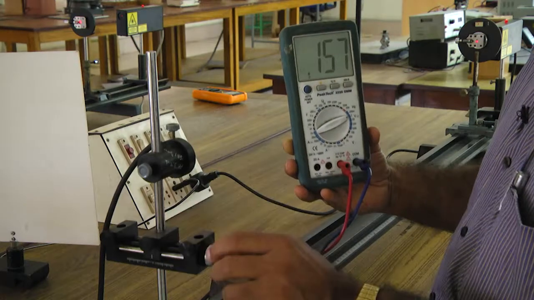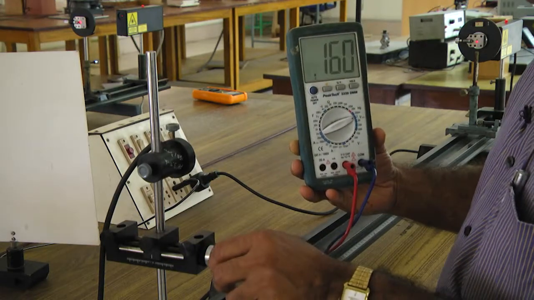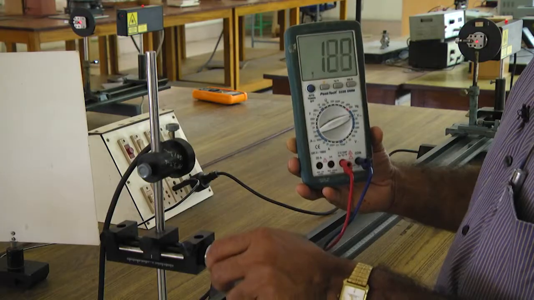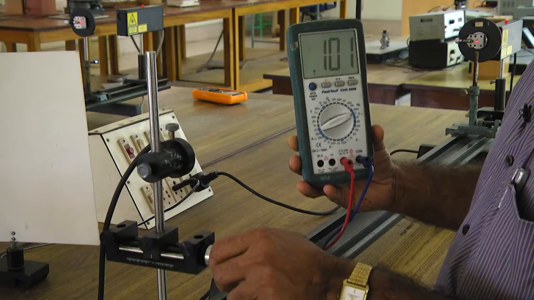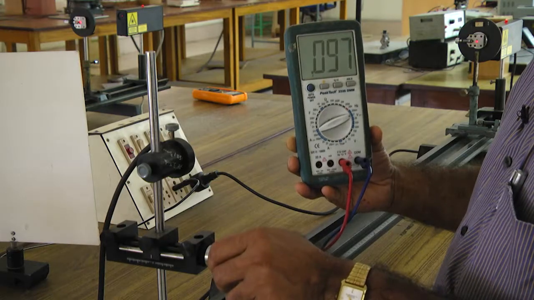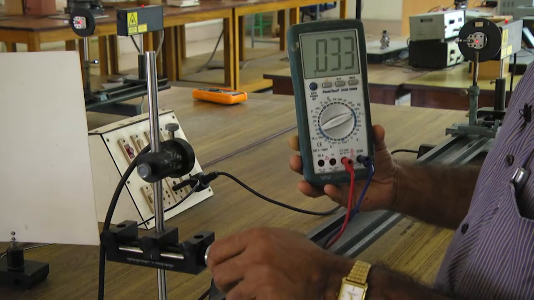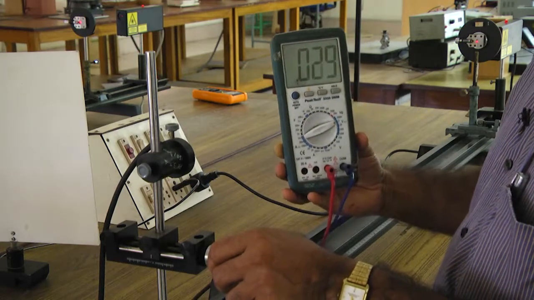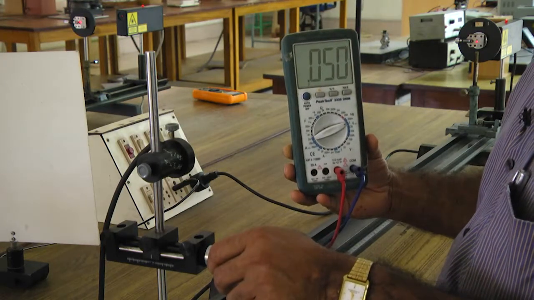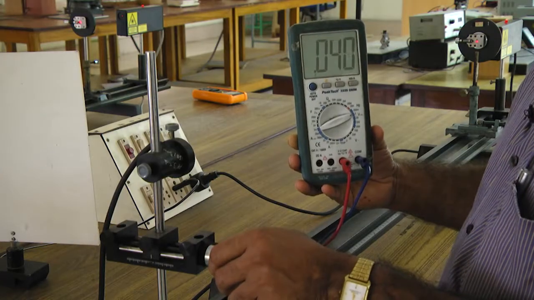For each position we have to note this down. I am not noting it down, just showing the variation of the intensity. I am about to get to the minima, but it is heavily fluctuating. I do not know, maybe this camera light is falling on it.